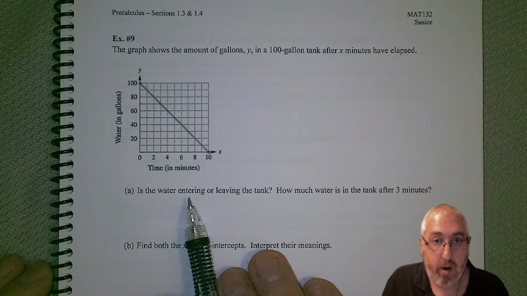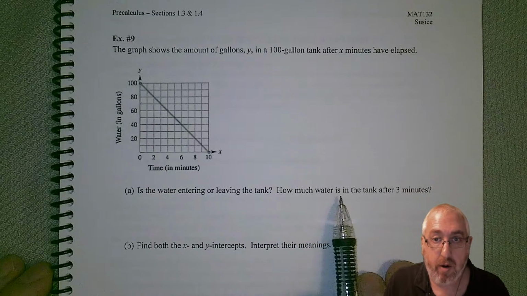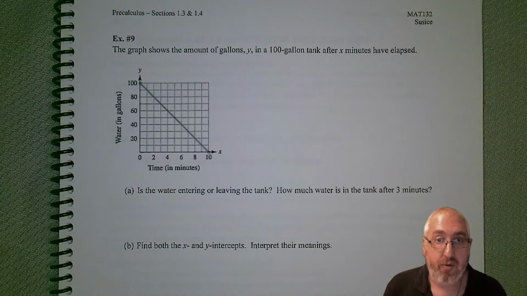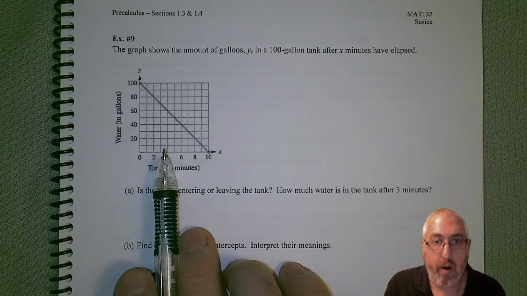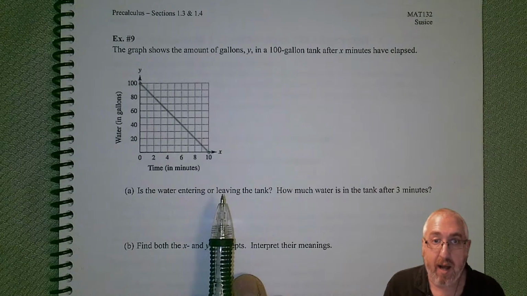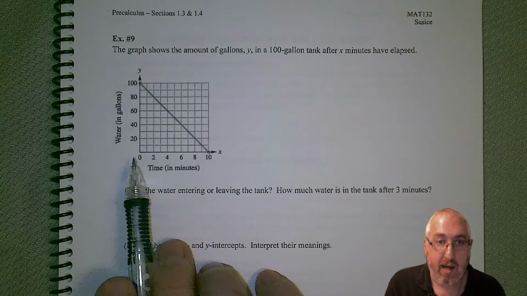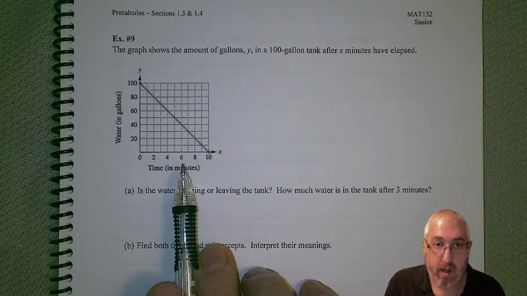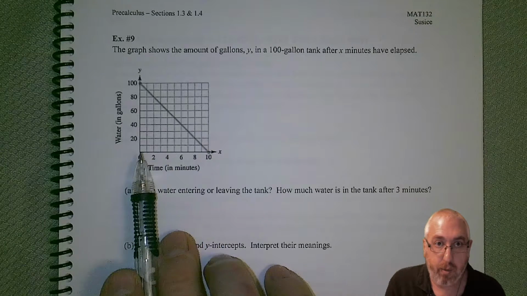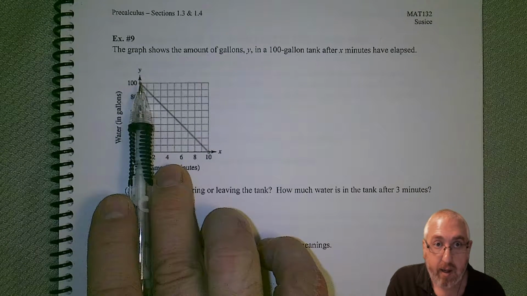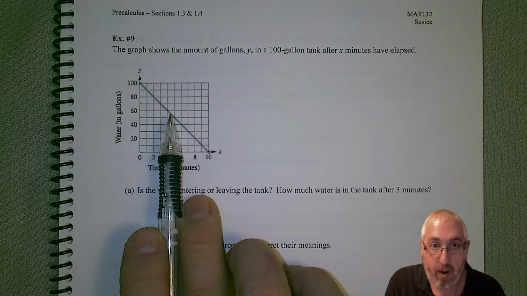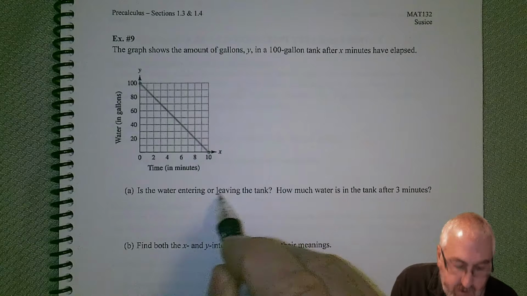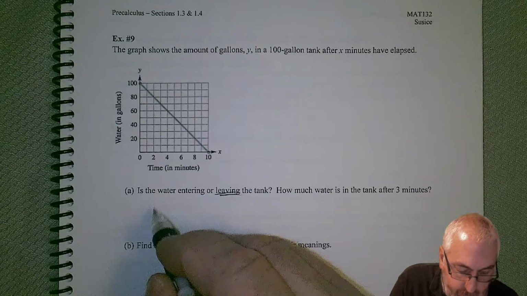So the first question is: is water entering or leaving the tank? How much water is in the tank after 3 minutes? So what would you say based off of the graph? Is water entering or leaving the tank? We can see that the time is increasing as we go from left to right. And then what's the water level as time increases? We can see it starts at 100 and it's gradually going down as time goes on. So we can safely say that it is leaving the tank.